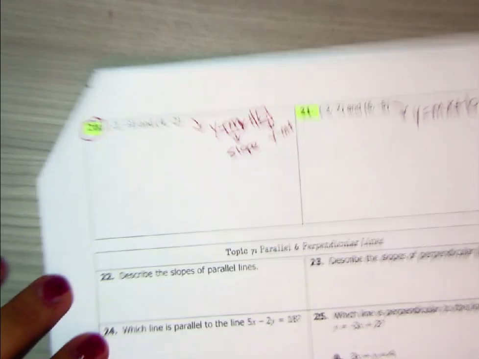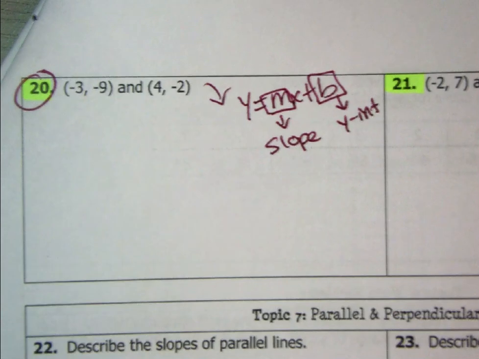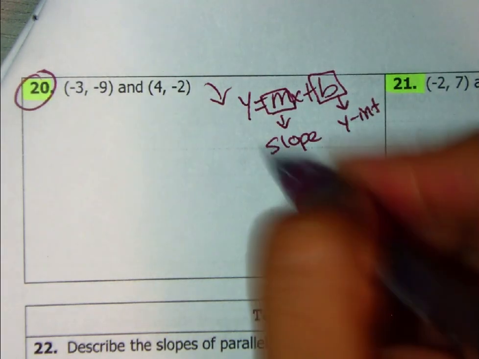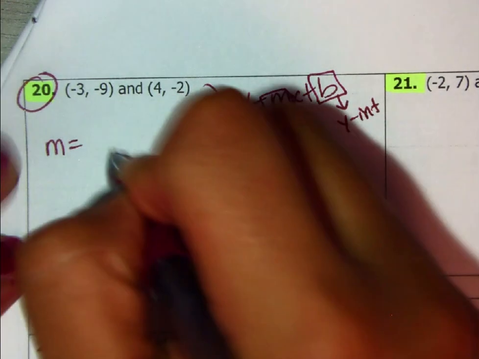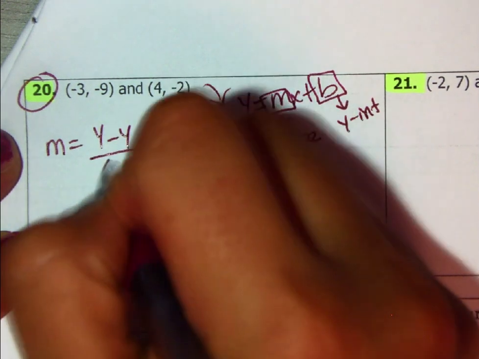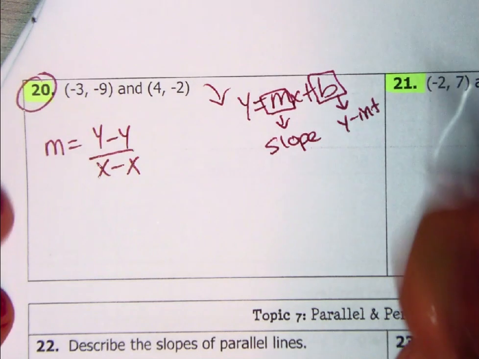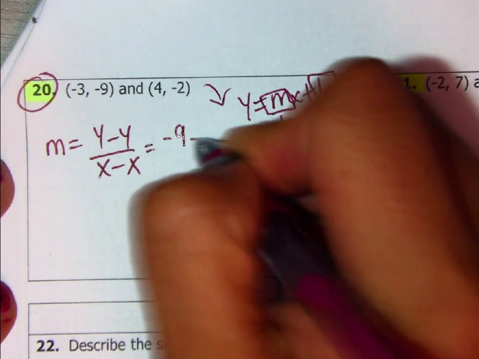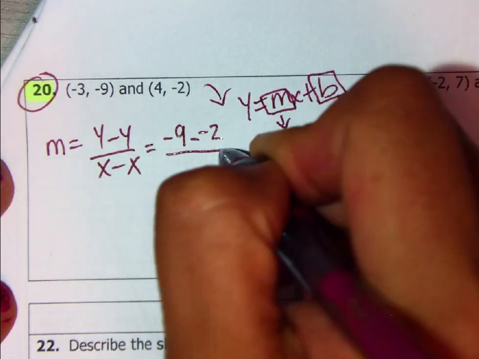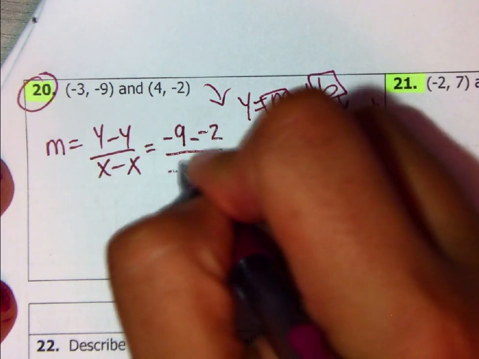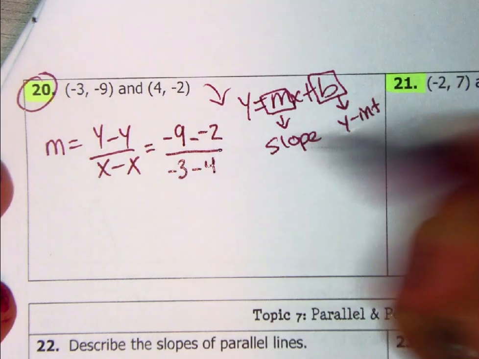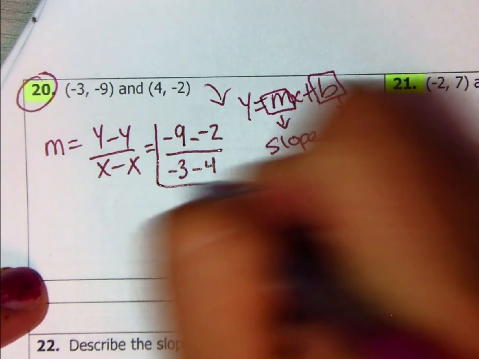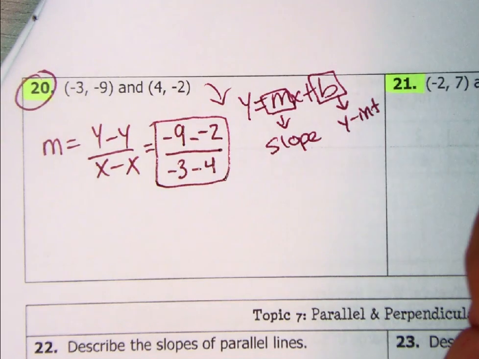So focusing only on this problem, we have to find slope by doing the formula of slope. Y minus y, x minus x. That means we're going to look at our y values and write -9 minus -2 over -3 minus 4. You could type this in the calculator or do it by hand to get the answer.